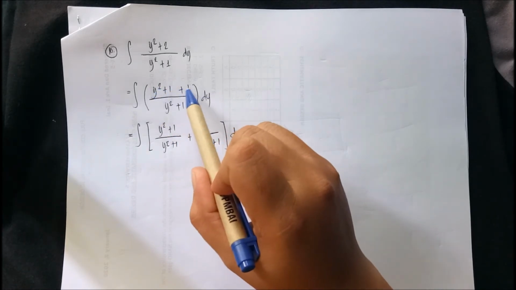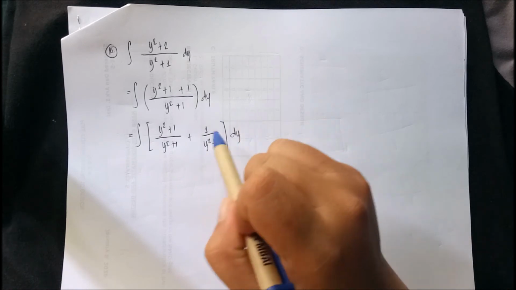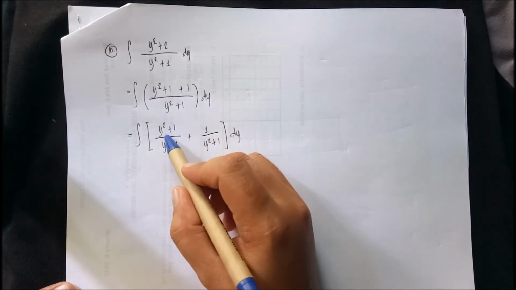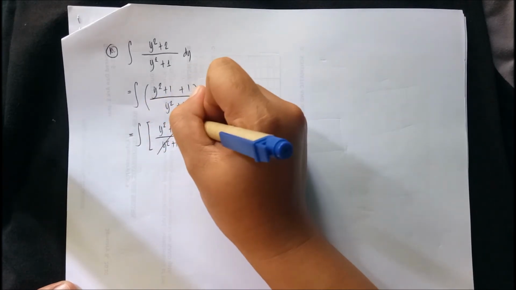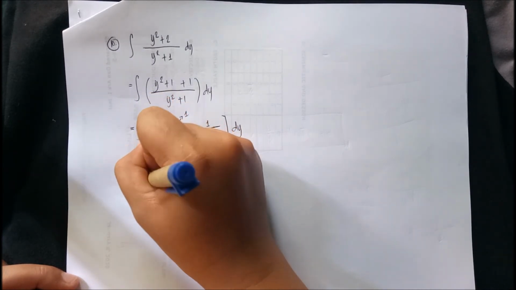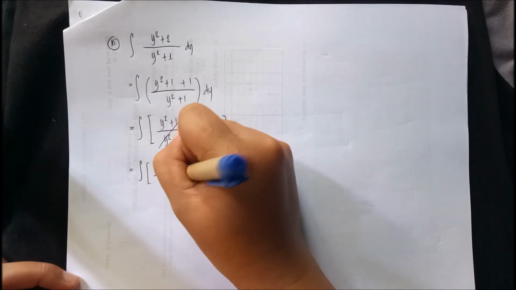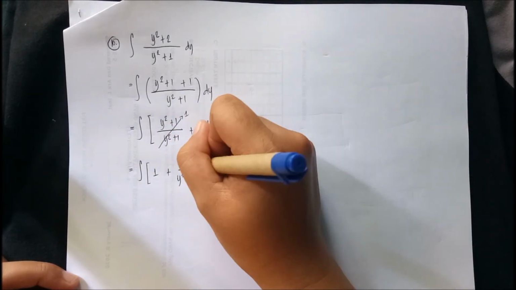Ginrupo ko lang to, tsaka ito, tapos hiniwalay ko siya. Okay? Algebra. So, walang problema dito. Now, class, take a look at this. Y squared plus 1, y squared plus 1. I could just replace this with 1. Diba? Ang dali ng buhay. So, this is now the integral of 1 plus 1 over y squared plus 1 dy.